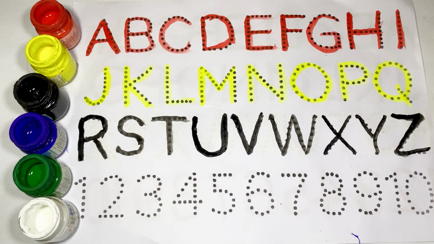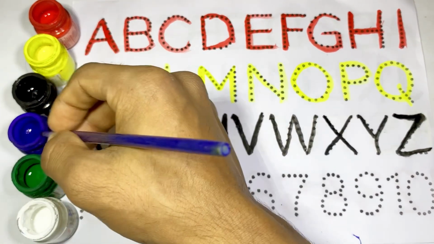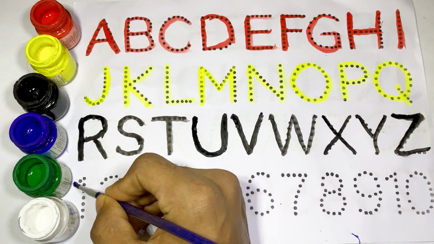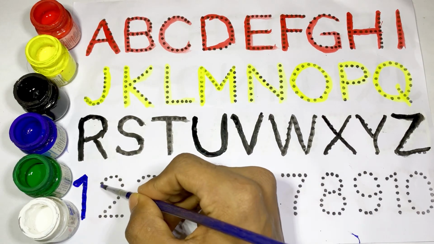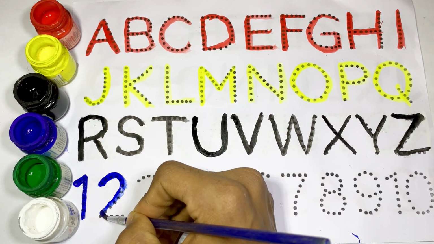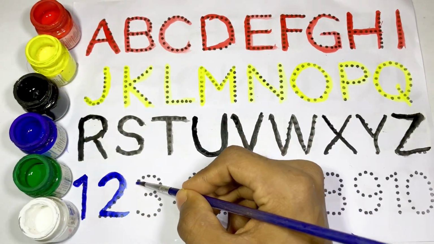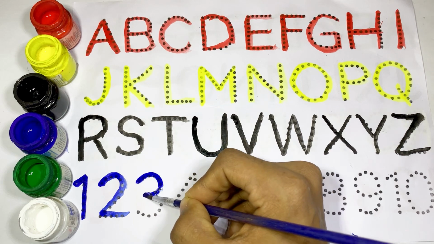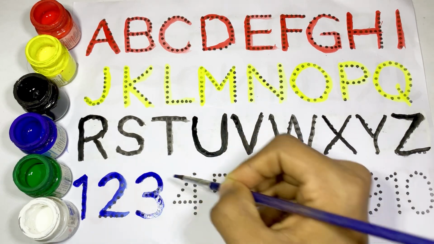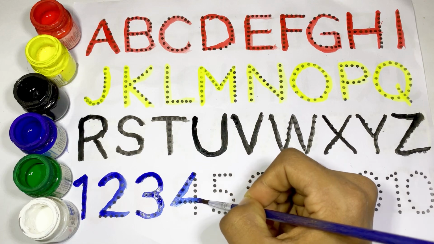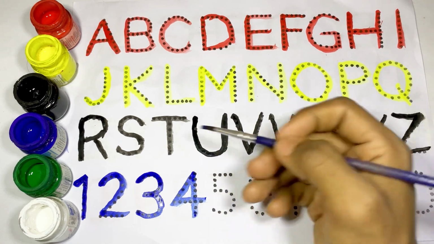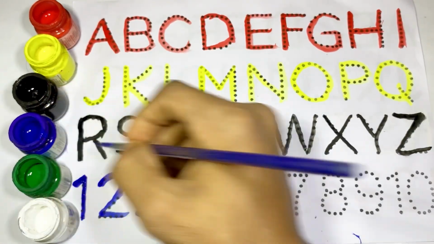Kids, now draw numbers and first draw 1. The numbers of 1 and use blue color. O N E, 1. 2. T W O, 2. Kids again use blue color and draw 3. T H R E E, 3. 4. F O U R, 4. Kids again use blue color and draw.